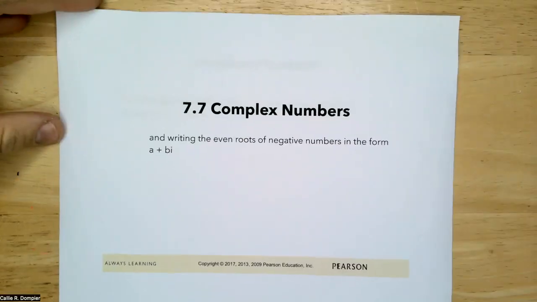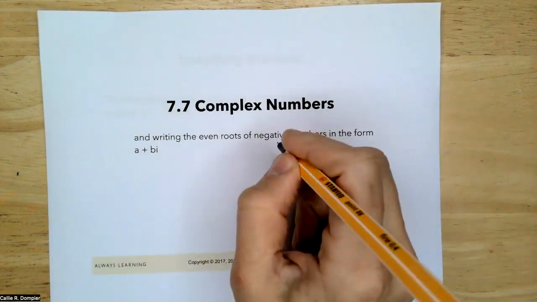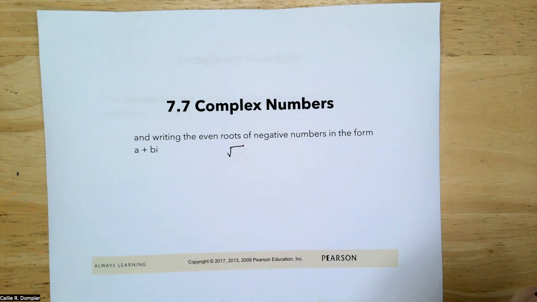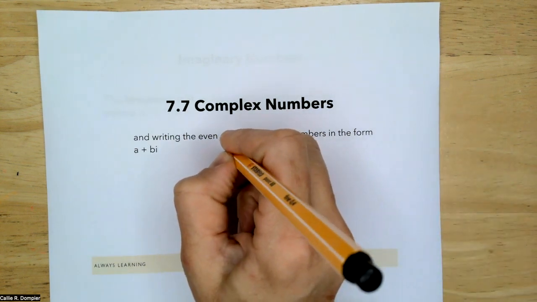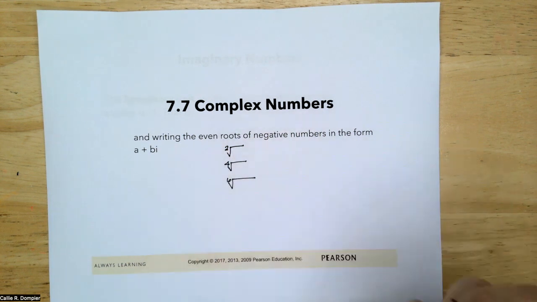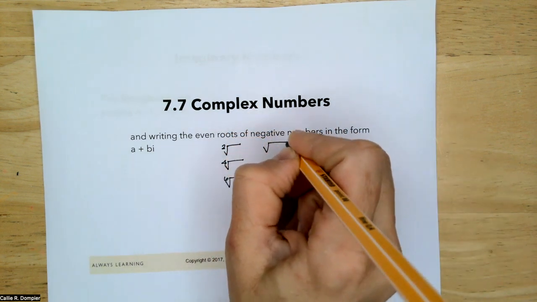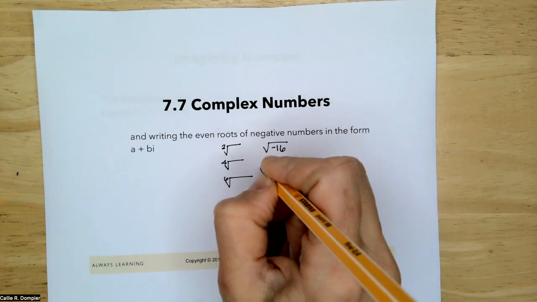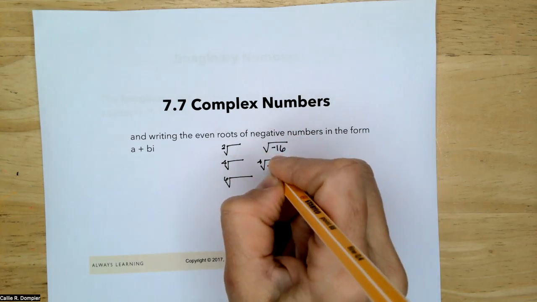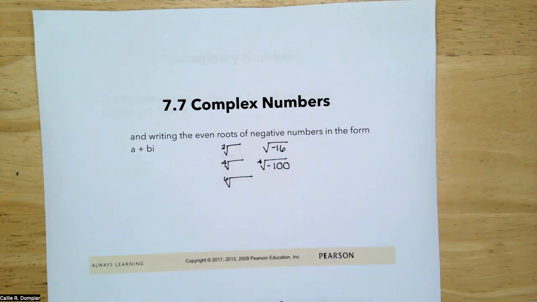All right, complex numbers are going to be used for even roots of negative numbers, and we write them in the form a plus bi. Okay, the root means radical, right? So the even root, that means something like this, something like this, something like this. The even root of a negative number. So the square root of negative 16, the fourth root of negative 100, maybe something like that.